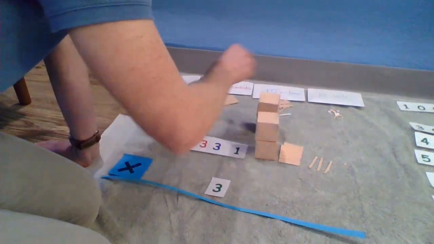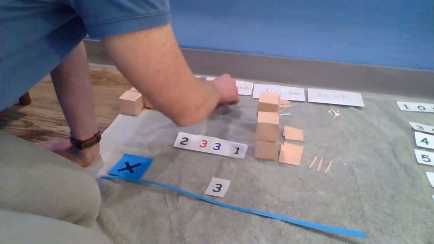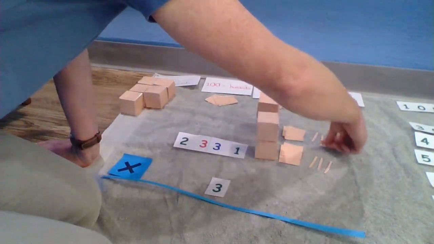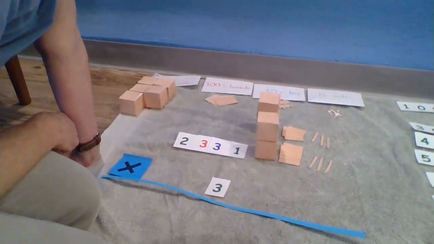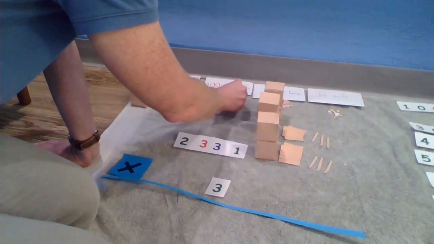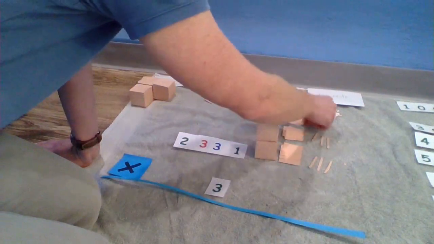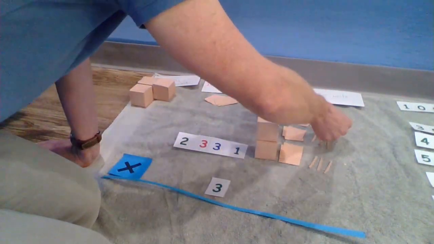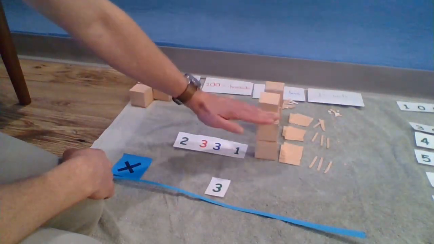1,000, 2,000, 100, 200, 300, 10, 20, 30, and 1. So I've made it twice. I need to make it one more time. 1,000, 2,000, 100, 200, 300, 10, 20, 30, and a 1. I've made 2,331 1, 2, 3 times.